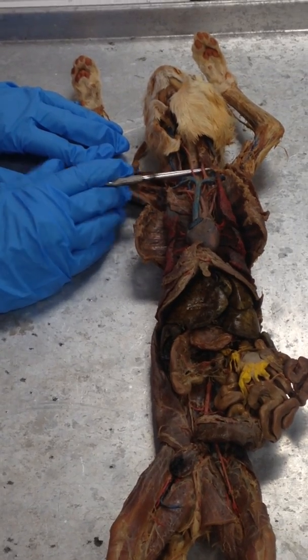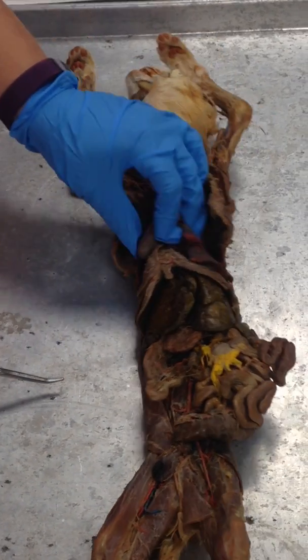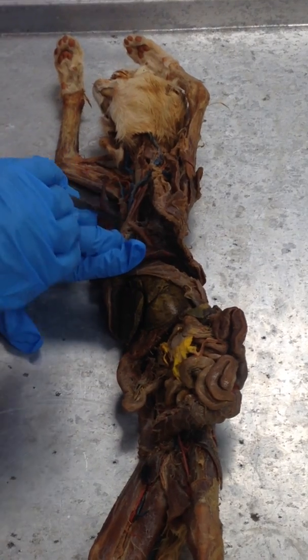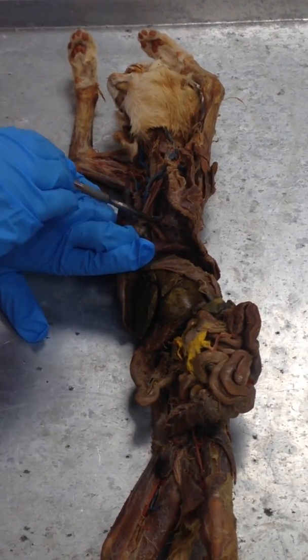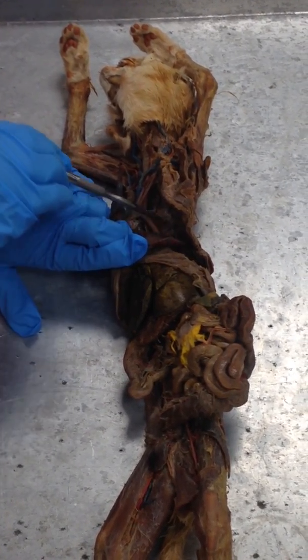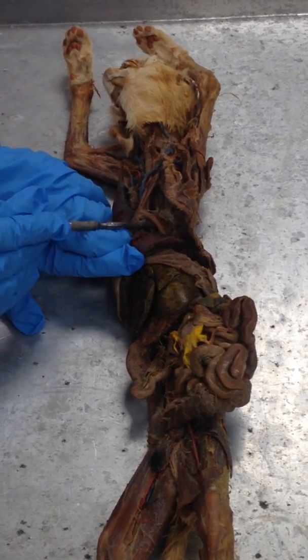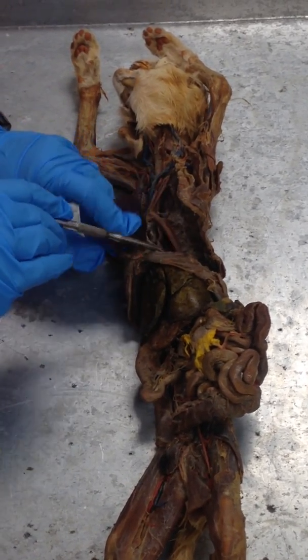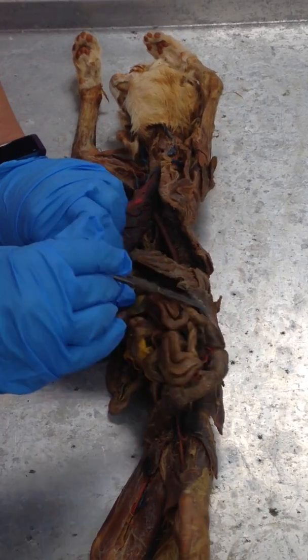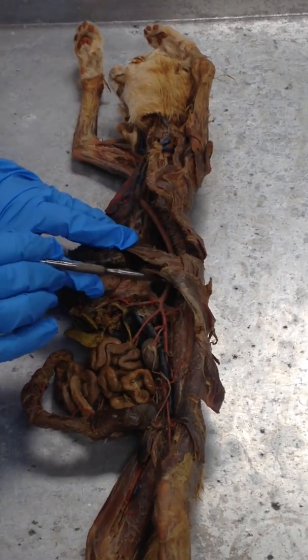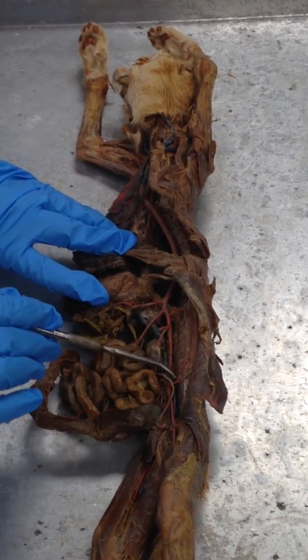Okay, everybody good? Okay, so behind the heart, you got your arch. This becomes your thoracic aorta. Once it hits the diaphragm, it turns into the abdominal aorta. So this is the abdominal aorta, and then it goes all the way down.